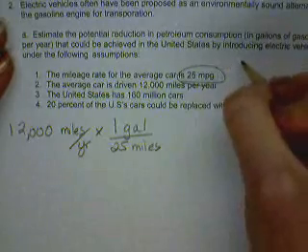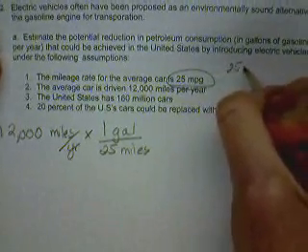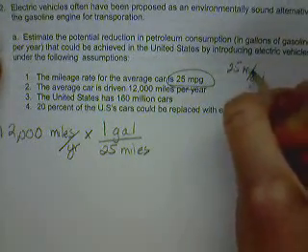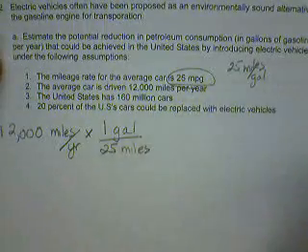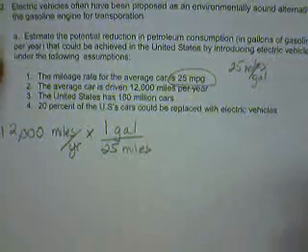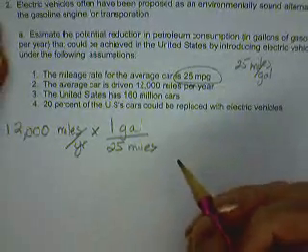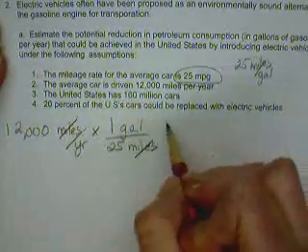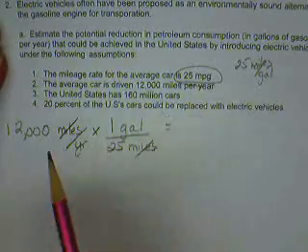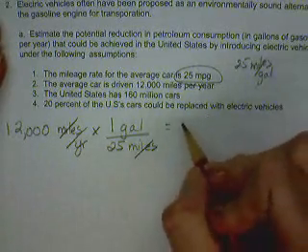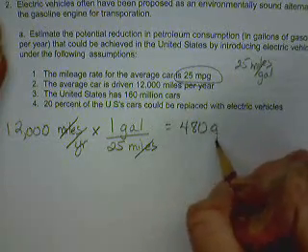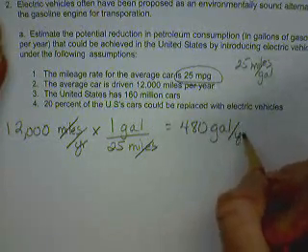You could flip these over too, and it's correct because it's just a ratio here. So my miles cancel out, and when I do this by hand, 12,000 divided by 25, I end up with 480 gallons of gas per year.